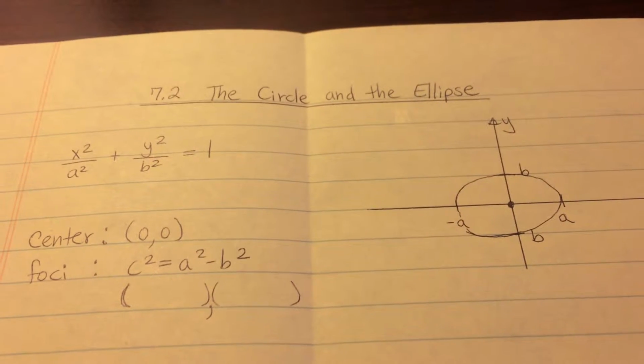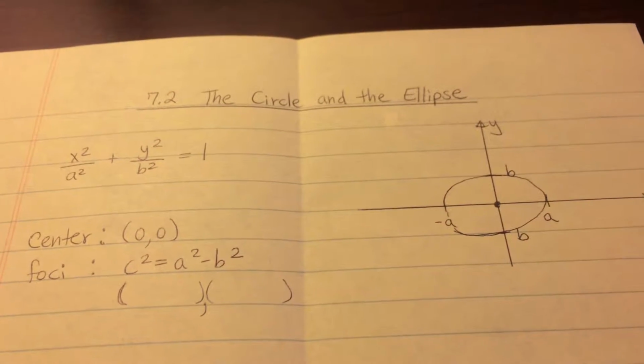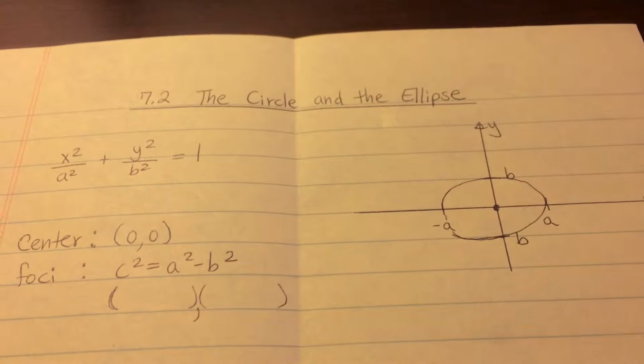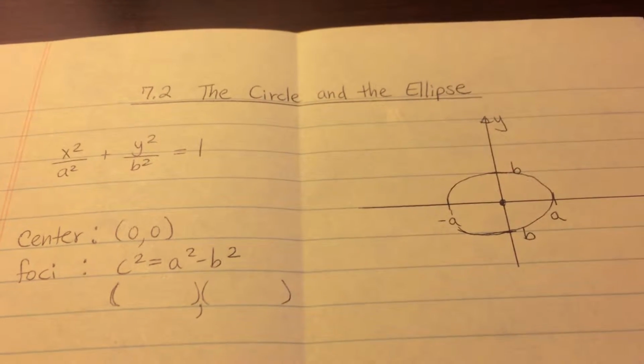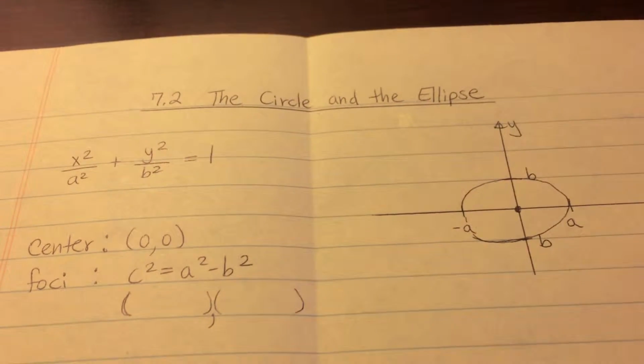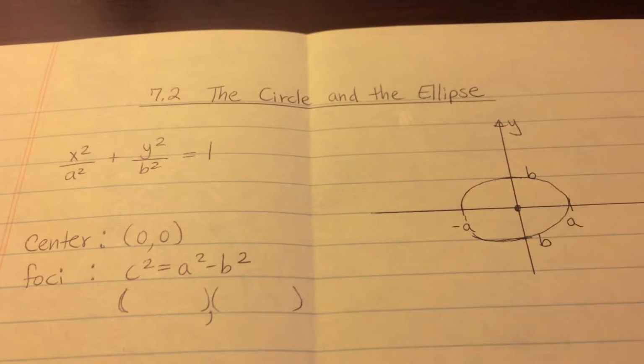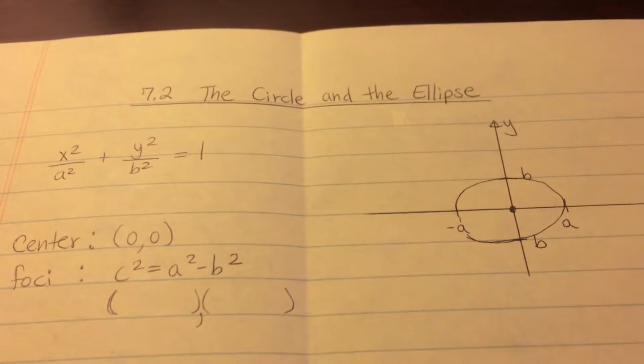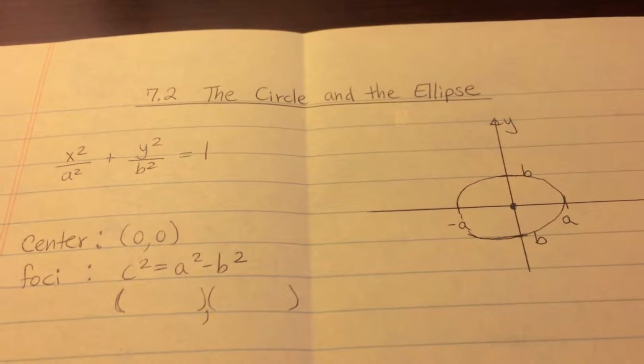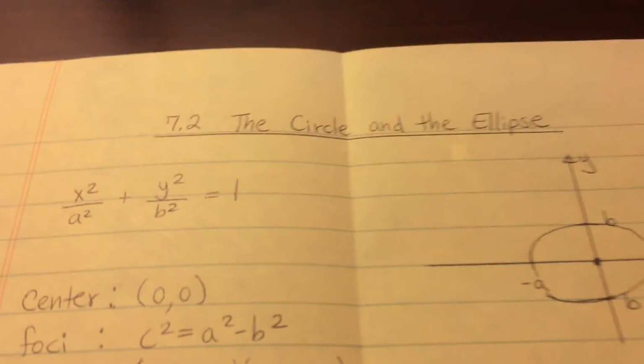This section's on 7.2, the circle and the ellipse. So the equations to find the circle and ellipse are exactly the same format. The only difference is when you get to drawing the circle and ellipse, it will be different depending on what your base number is for the denominator.